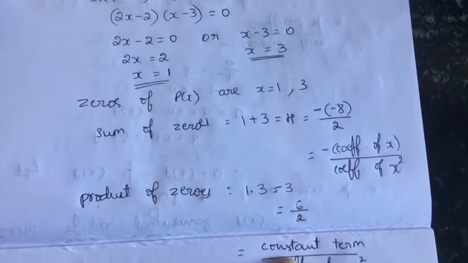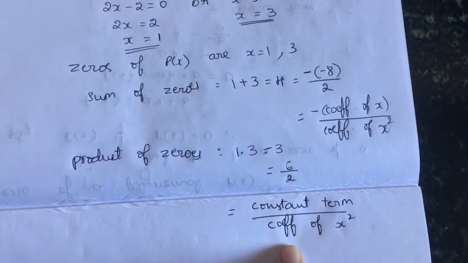What is 6? It's the constant term, and it is divided by coefficient of x square.